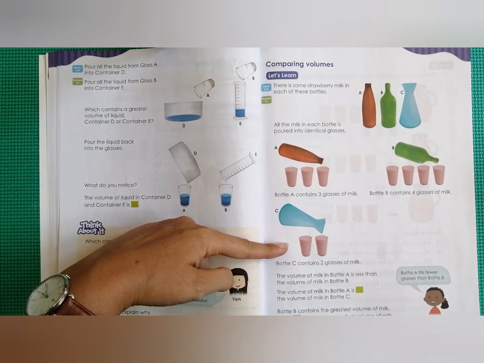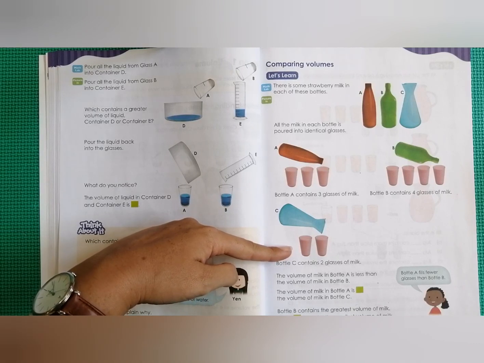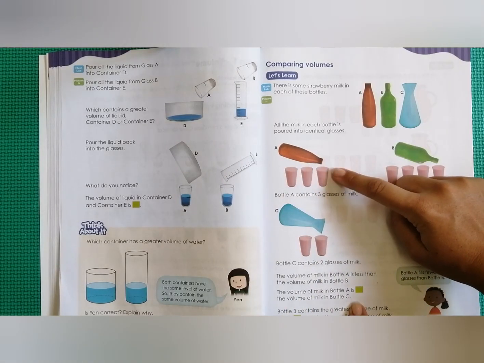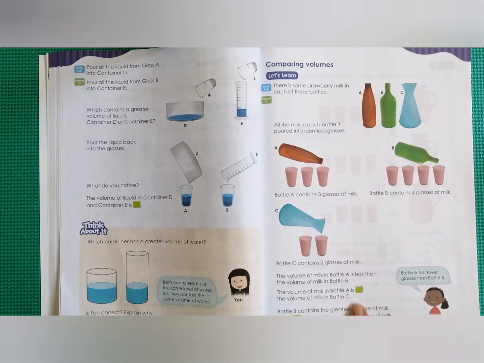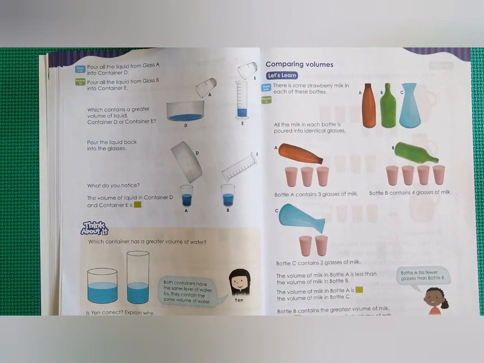Container C had 2 glasses. So which container had more volume? Container A. It had 1 glass more than container C. So the volume of milk in container A was more than the volume of milk in container C.